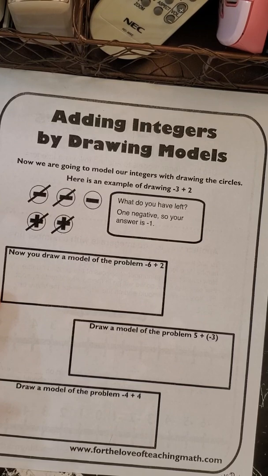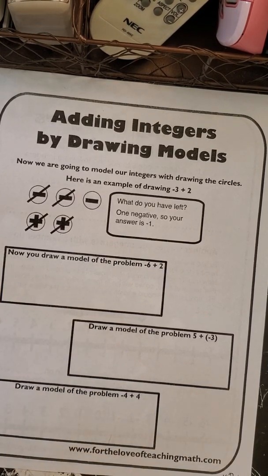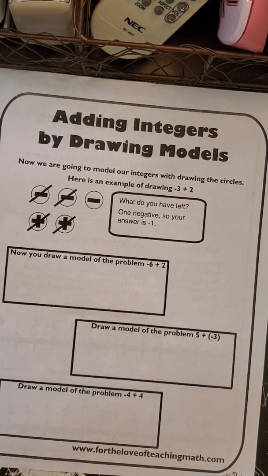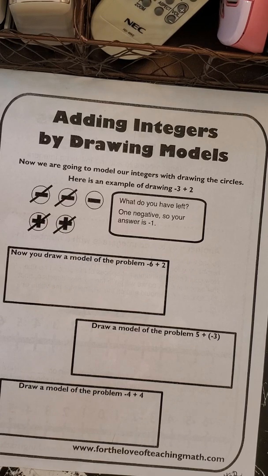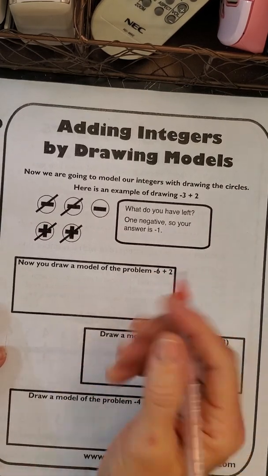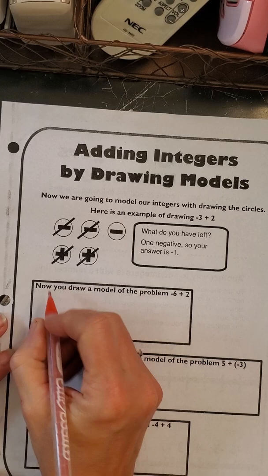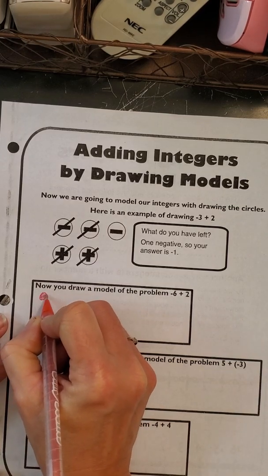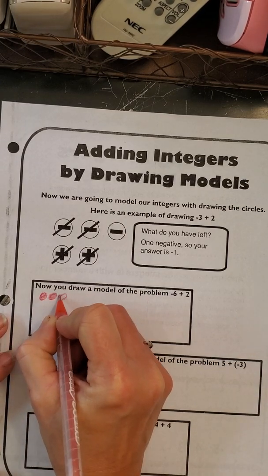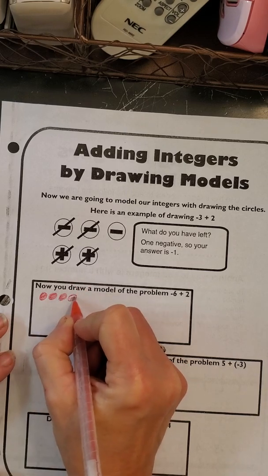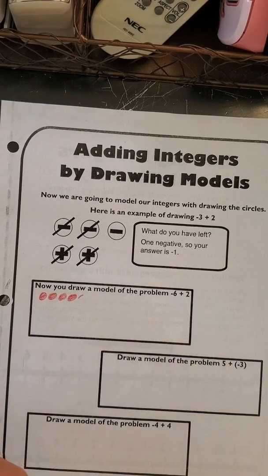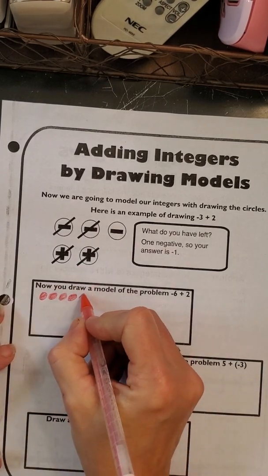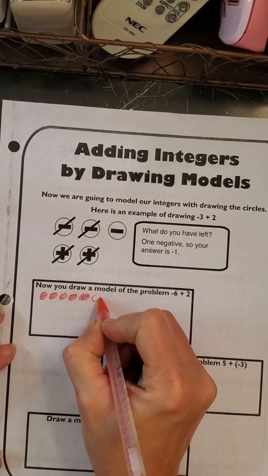So I'm going to use my colored pencils to do that so you can see what we're doing here. Find my yellow. All right, so we're going to model -6 plus 2. -6 means I'm going to have 6 negatives. So 1, 2, 3, 4, 5, 6.